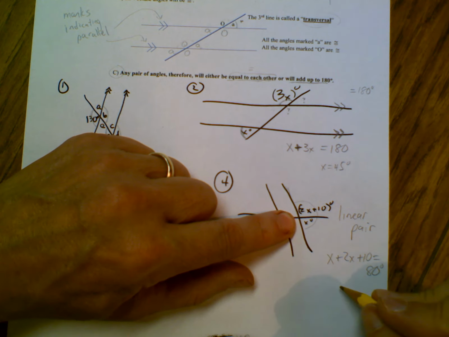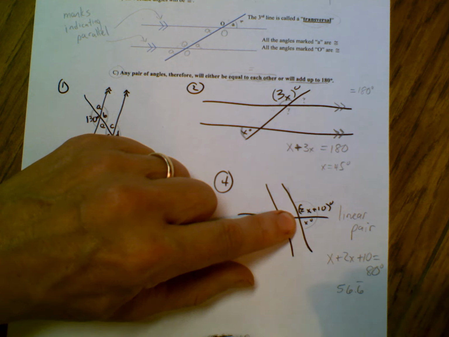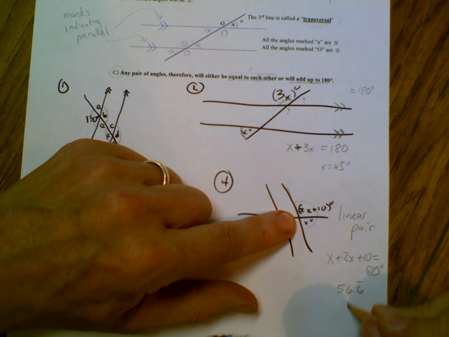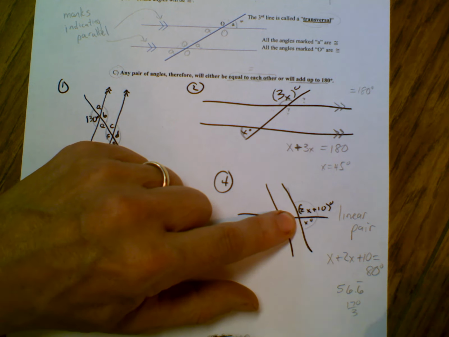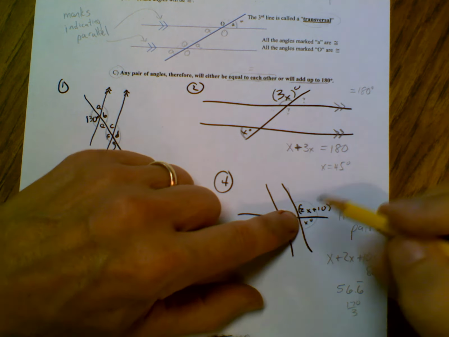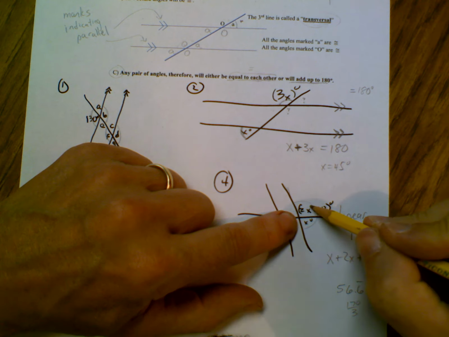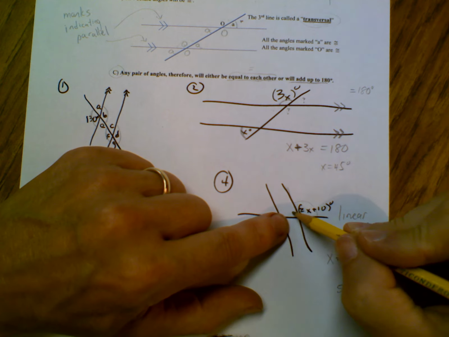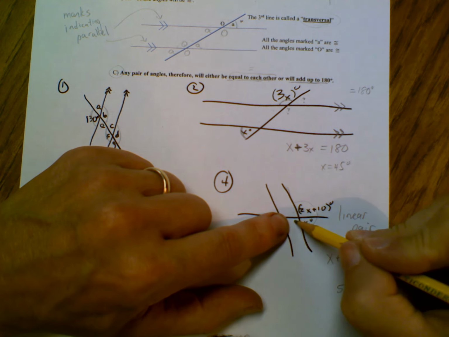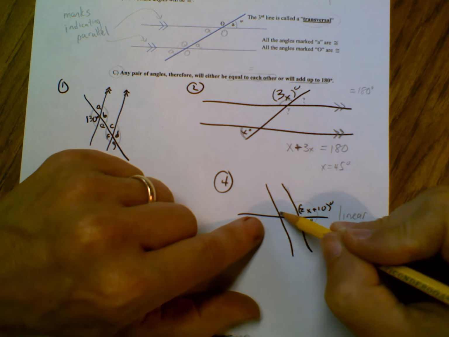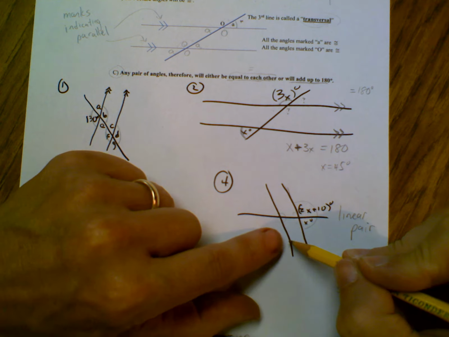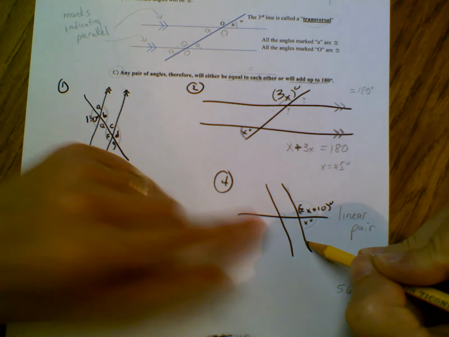And then you could solve that for x. You would get x is equal to 56.6 repeating, to be exact, or 170 thirds as a fraction. And then you would know the measure of this angle and the measure of this angle by plugging x back in. And you would know the measure of these two angles here. You could find those also, but you just wouldn't know anything about any of those 4 angles over there because we don't know that that line is parallel to this one.